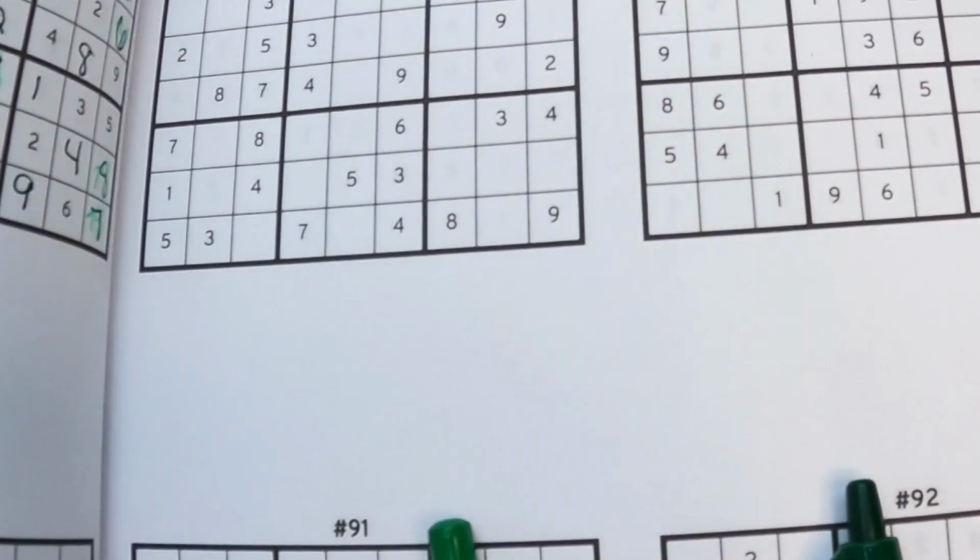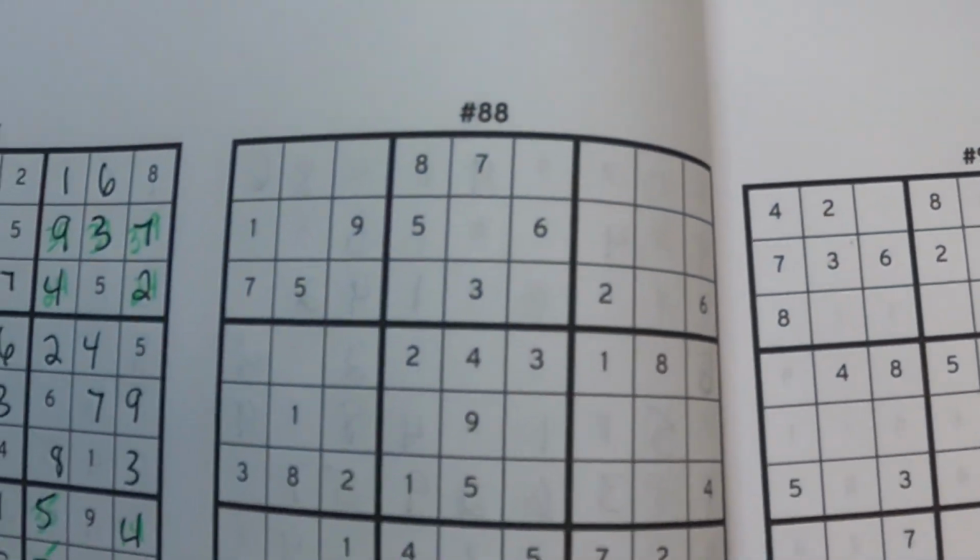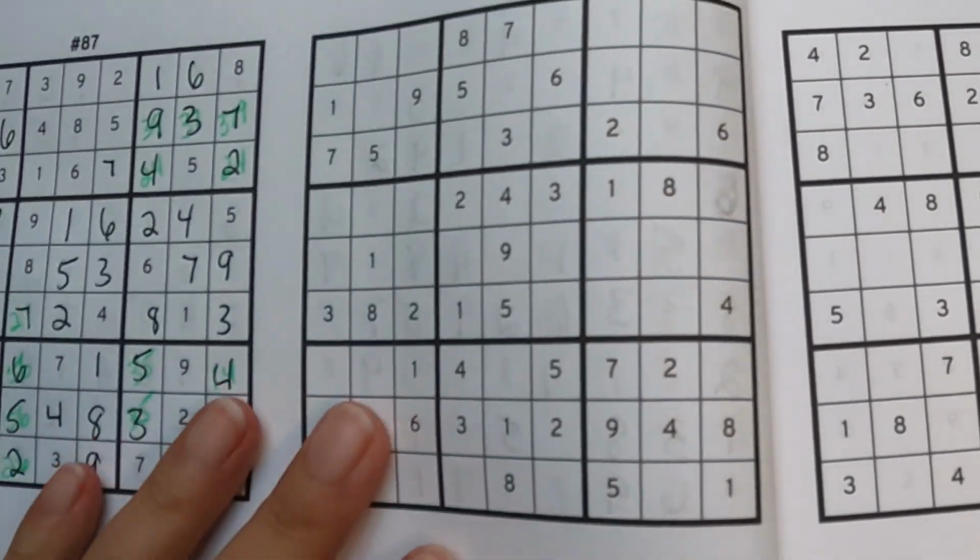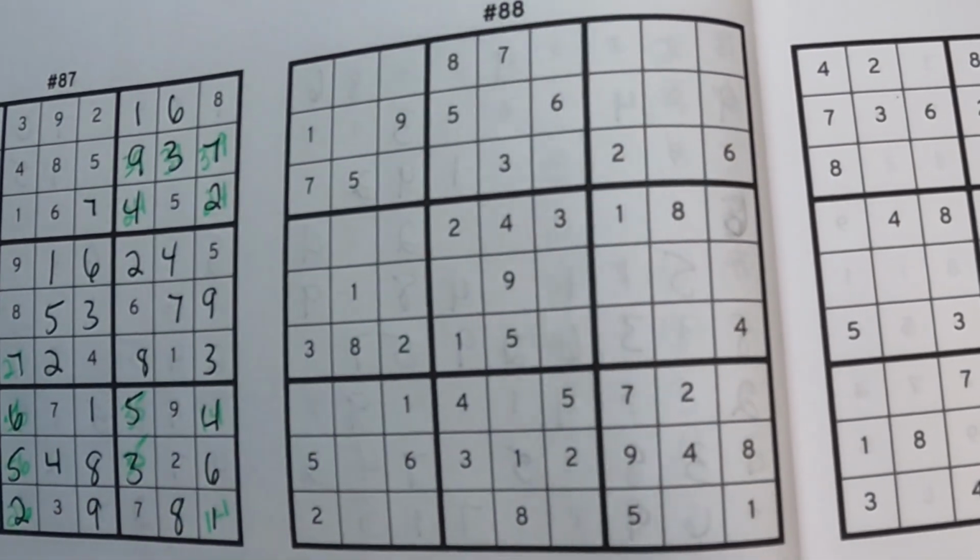Hello and welcome back. We're just continuing on in the book. Looks like today we're doing puzzle number 88.